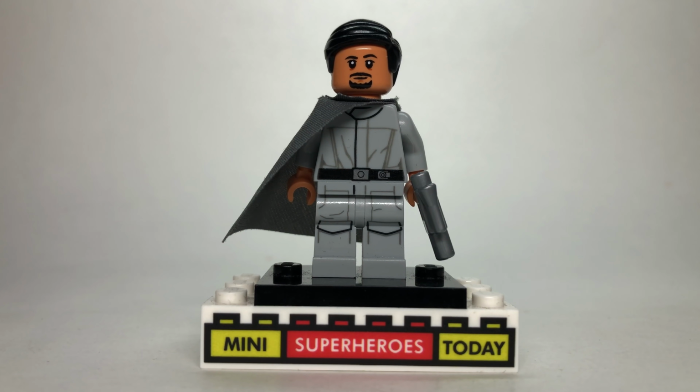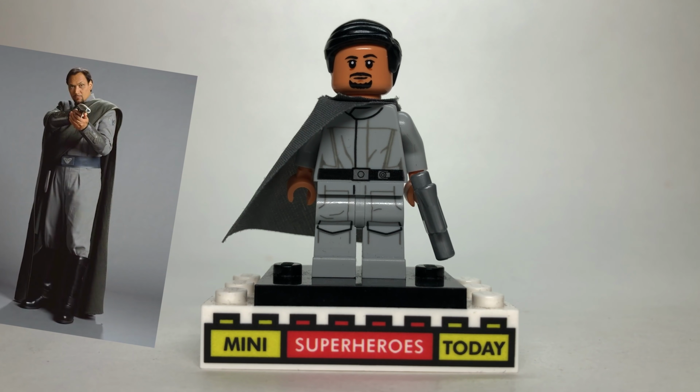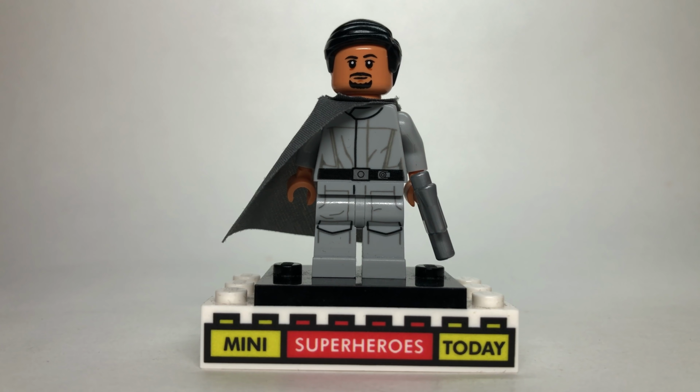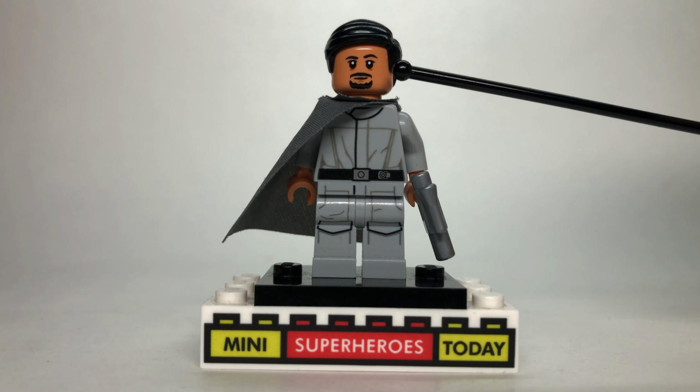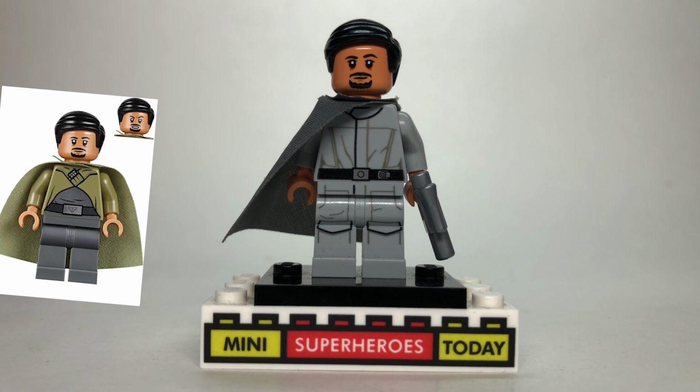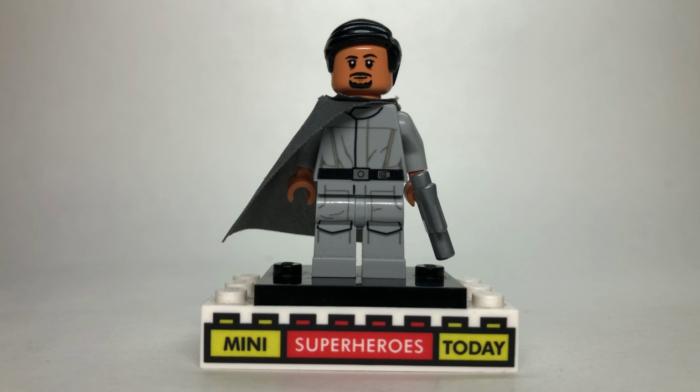Here we've got a purist custom of Bail Organa made using only official LEGO parts and pieces. Now to build this, I went ahead and used the hands, head, and hair from Bail Organa from the Tantive 4 set. Pretty expensive set, but it is the only Bail Organa minifigure we've gotten to date, so that's where I had to draw from.